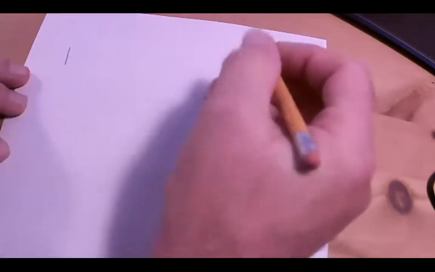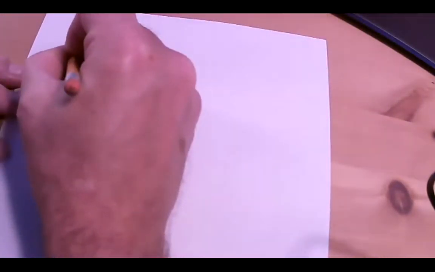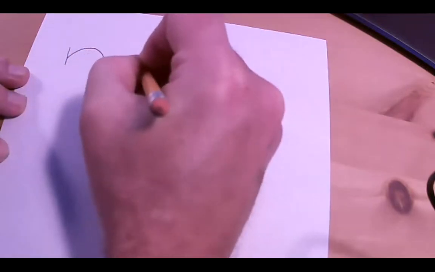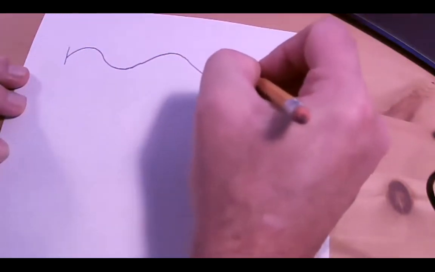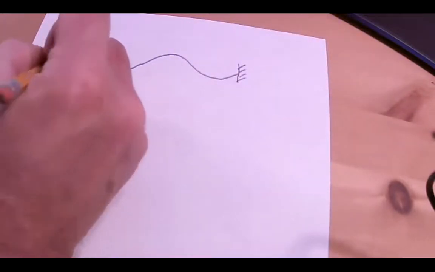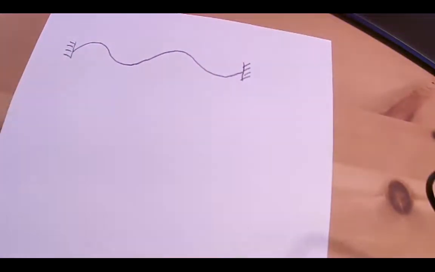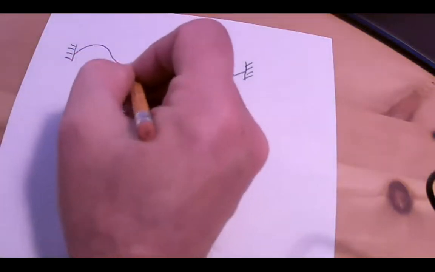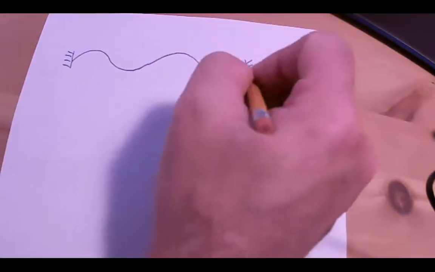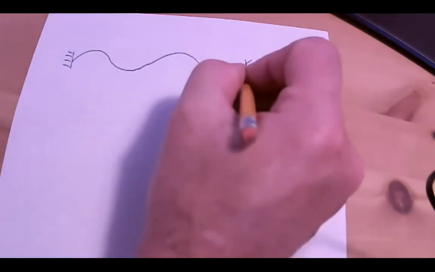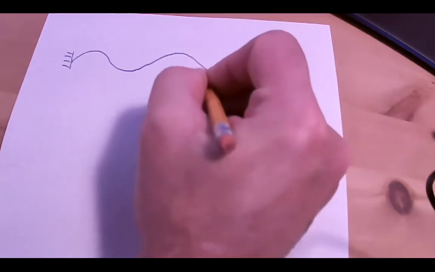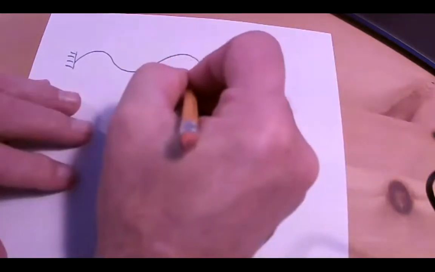Sorry. So I'm going to have a fixed end there, and I'd like to draw 1, 2 waves. Okay. Fixed end here, fixed end here. So draw this with me. Okay. 1 wave, 2 waves. And then when it bounces back, if I do it just right, this is a little tricky to draw.